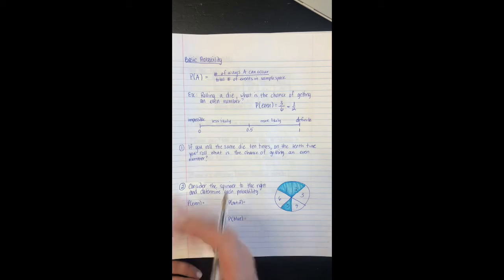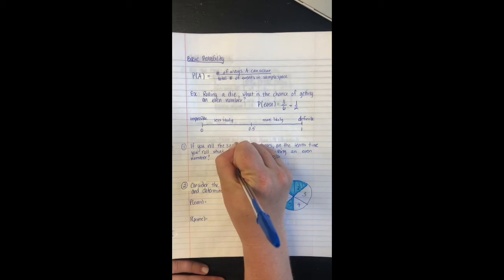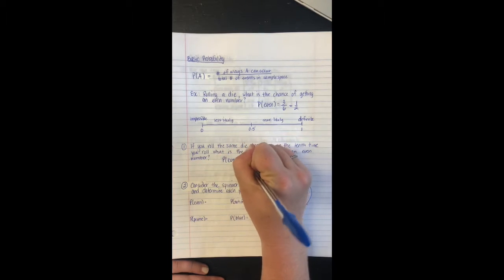If you roll the same die 10 times, on the 10th time you roll, what is the chance of getting an even number? Unless I'm changing something like weighting the sides, it doesn't matter if I rolled that die 57 times, 157 times, 157 billion times. Every time you roll that die, it's the same chance, okay? So the chance of getting an even number is still going to be 3 sides out of 6, which comes out to be 1/2.